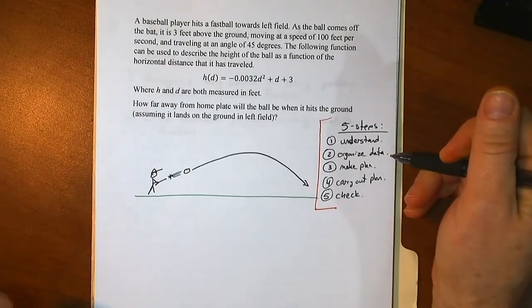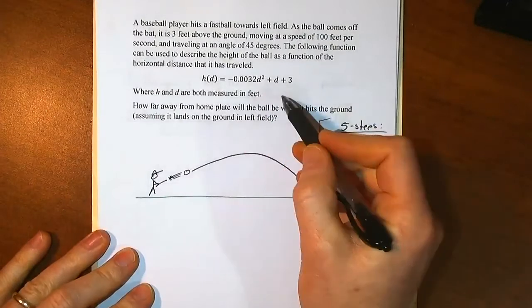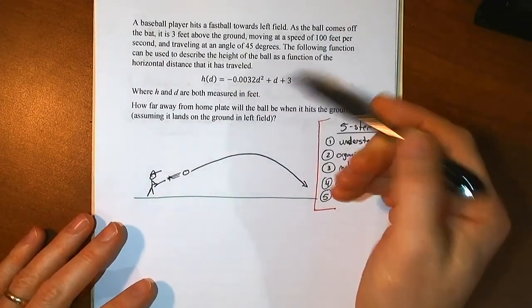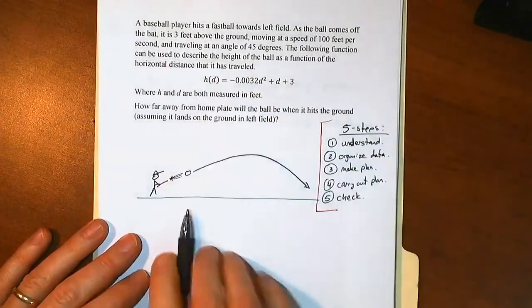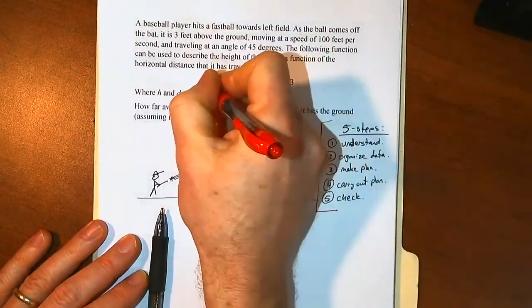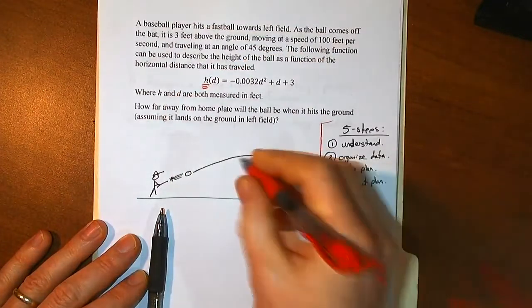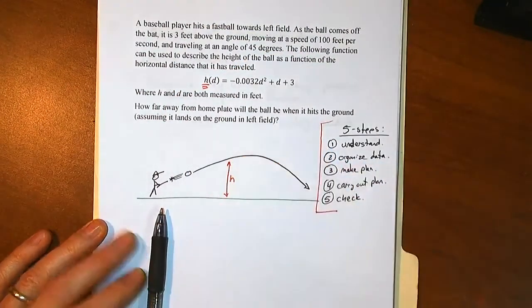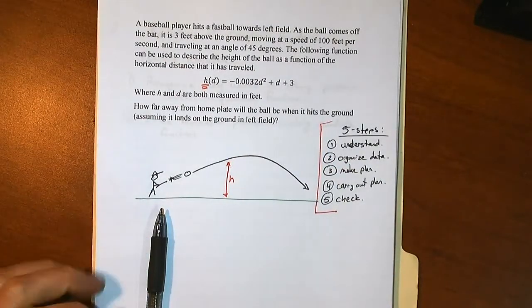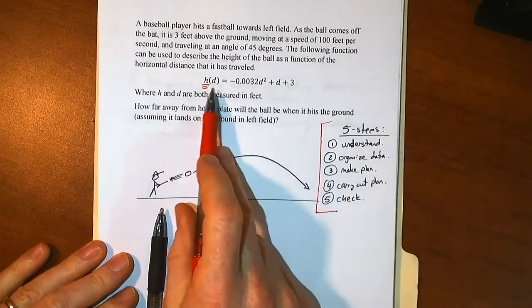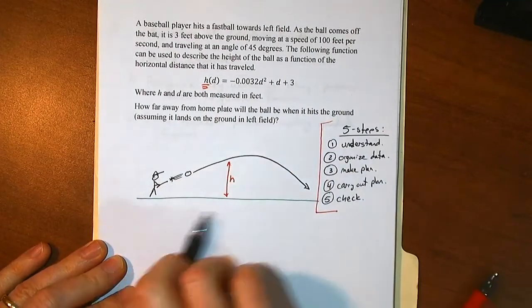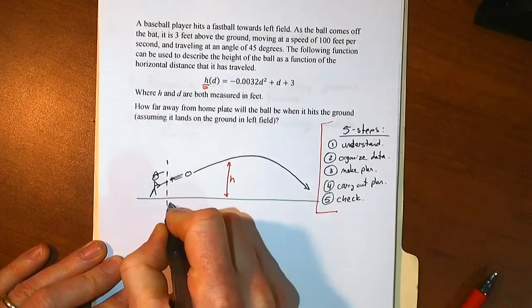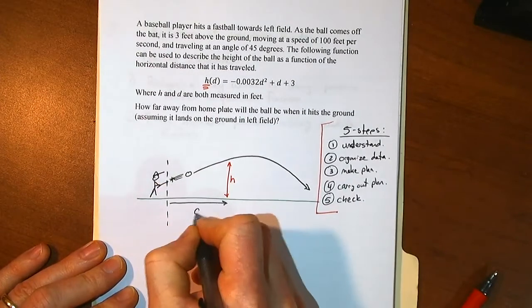Now, as we start to organize the data, we have this equation here. And what the equation tells us, or what the story tells us about the equation, is it describes how high the ball is off the ground. So that would be a distance like this, right? How high the ball is off the ground based on how far it's traveled from the end of the bat. Okay, so if right here is where we hit, based on knowing this distance right here.